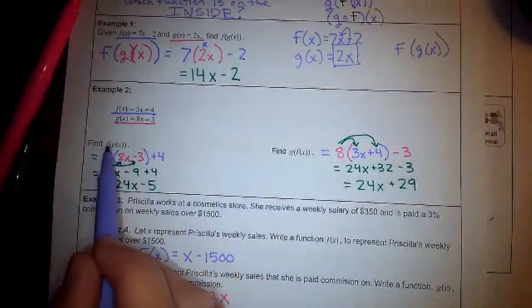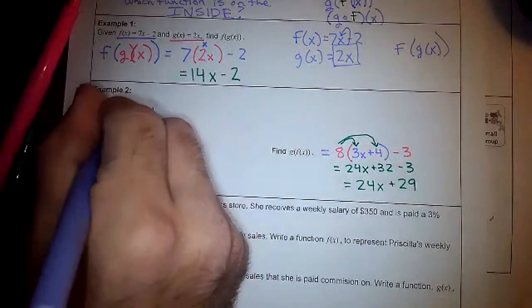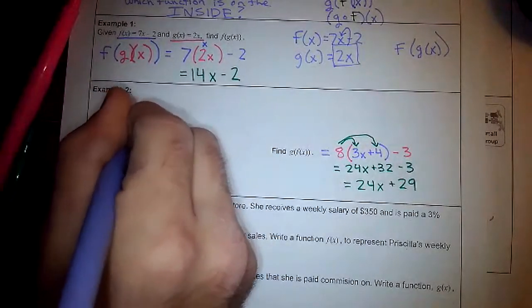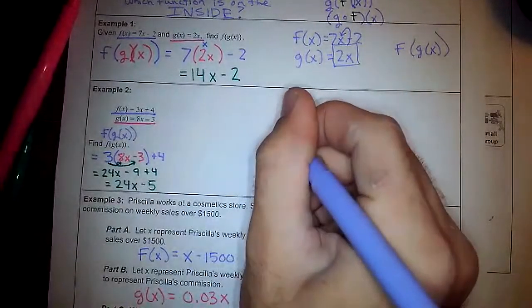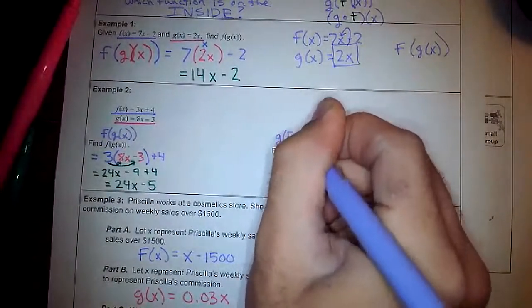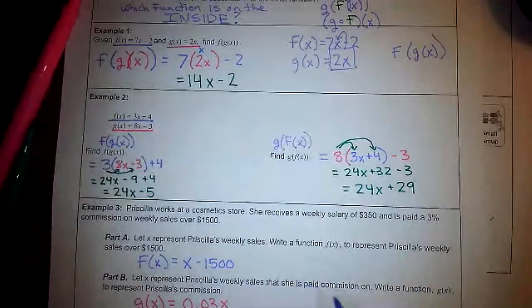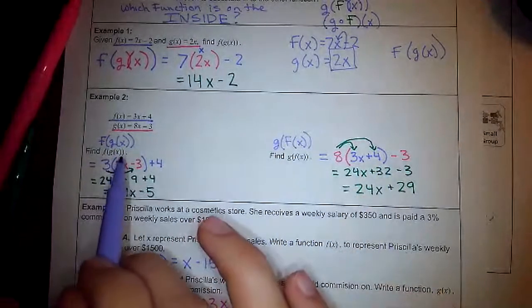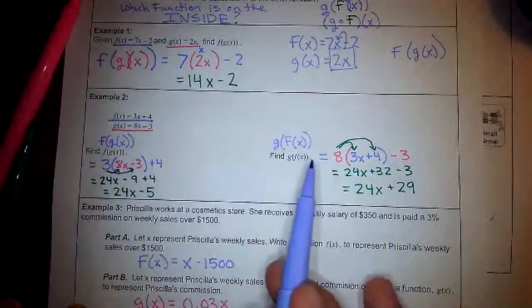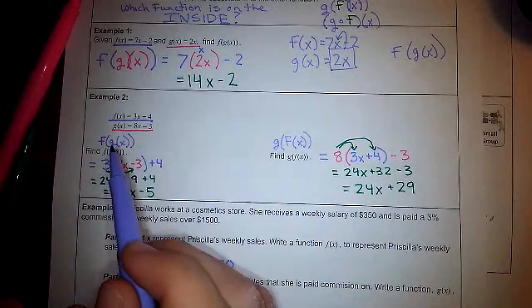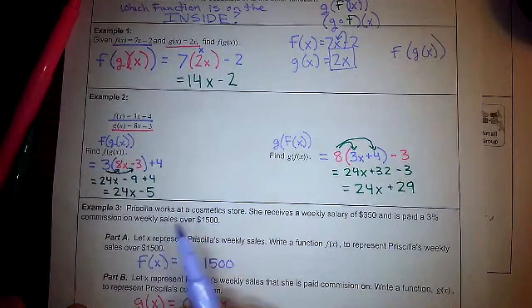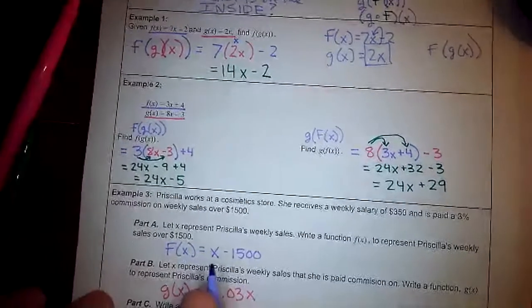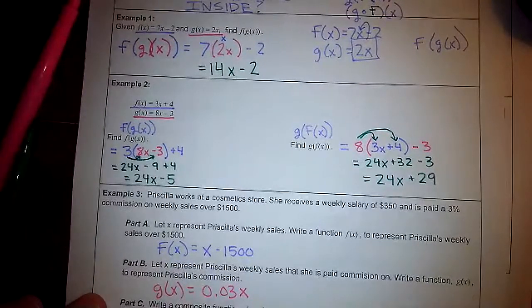Here it's f of g of x, and over here it's g of f of x. So we're going to do one way and then the other, depending on what it's asking for. Here we're inputting g into f, and here we're inputting f into g. So you will get slightly different answers because of that. Don't assume that you're going to get the same answers for each.